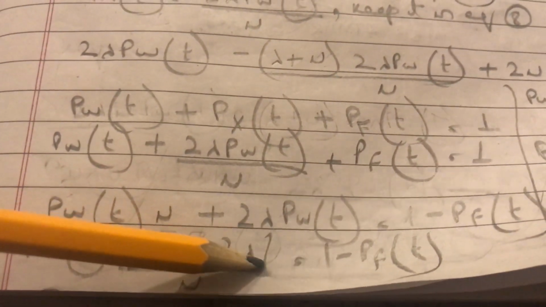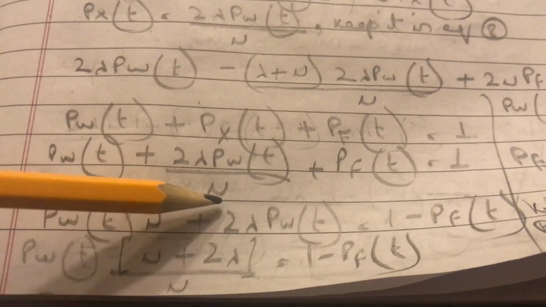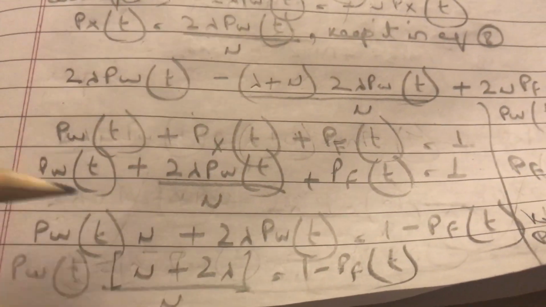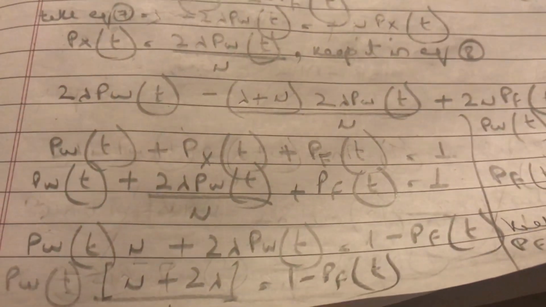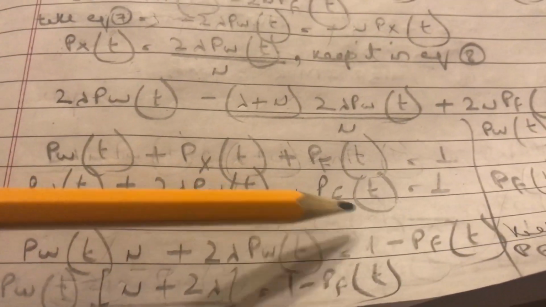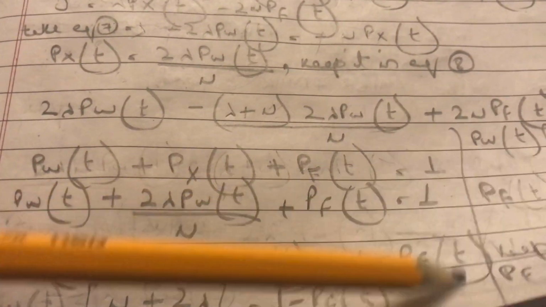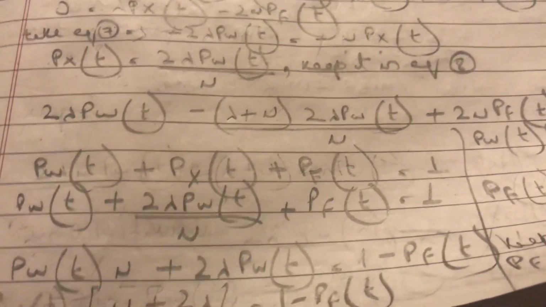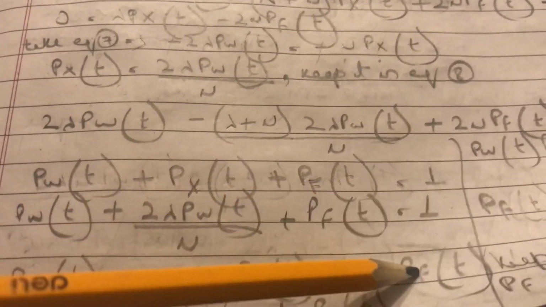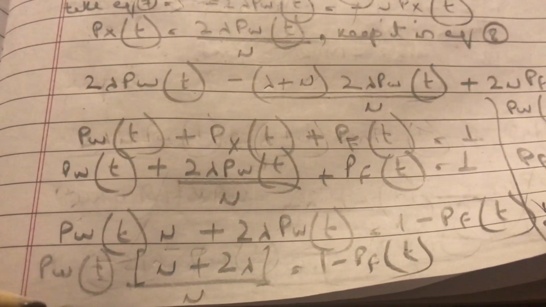And what is happening? This mu goes here and is multiplied. This comes here plus, it goes there in minus pf of t, and pf of t remains as it is, right?